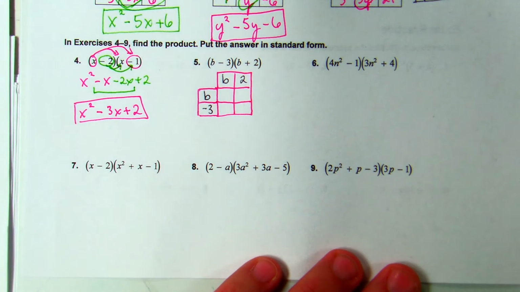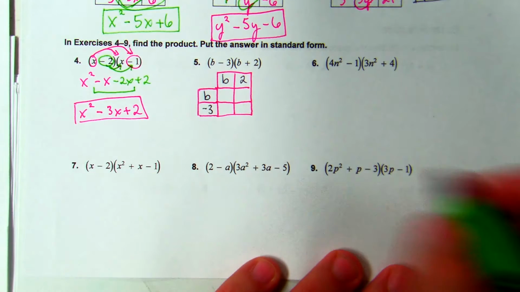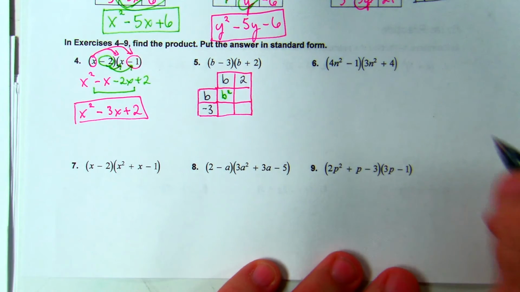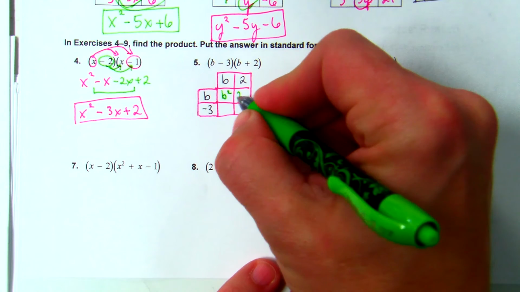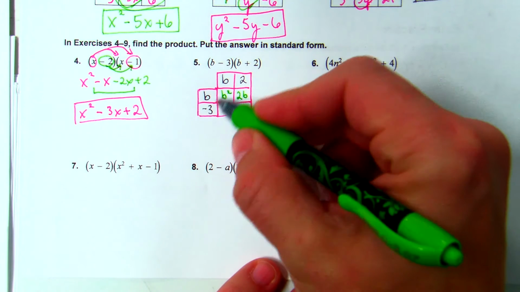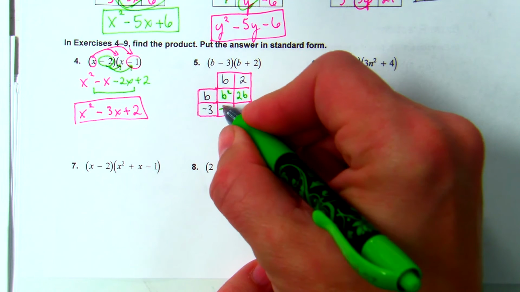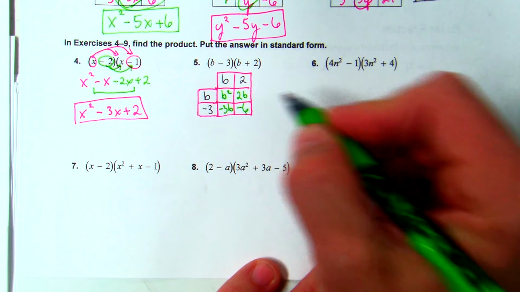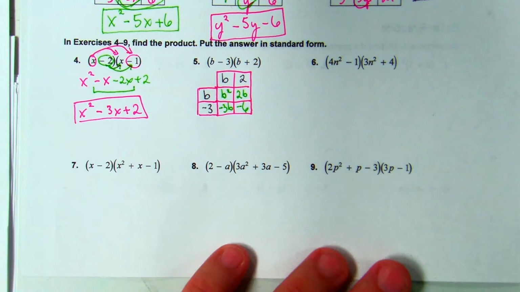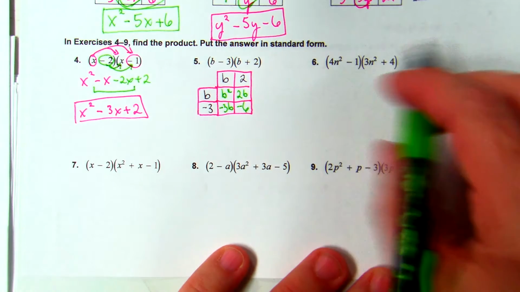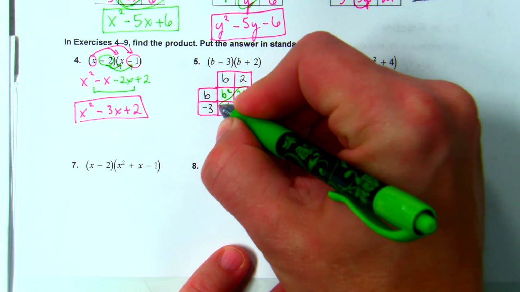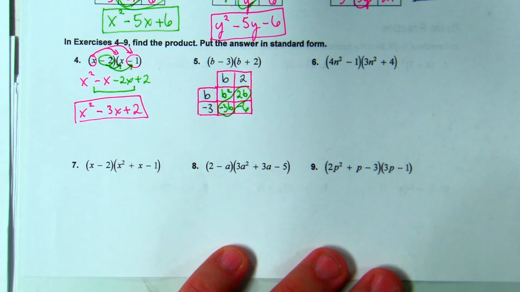Okay. When I multiply those together, I'm going to end up with a b squared. B times 2 is going to give me a 2b. Negative 3 times b is going to give me a negative 3b. And negative 3 times 2 is going to give me a negative 6. So now, once again, I can combine these terms here that are b to the first power.